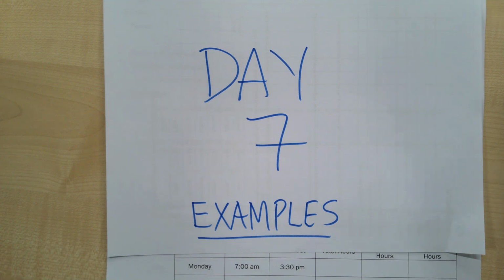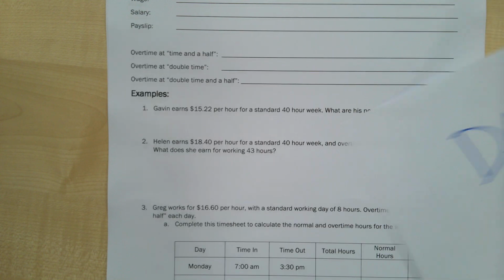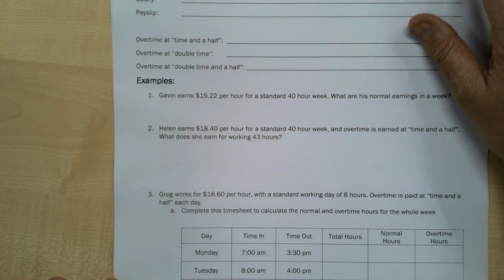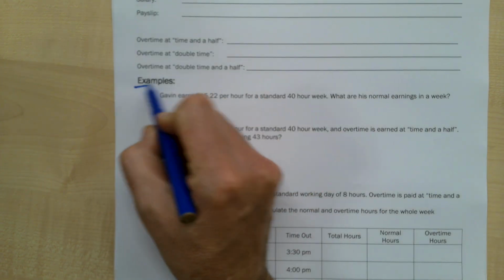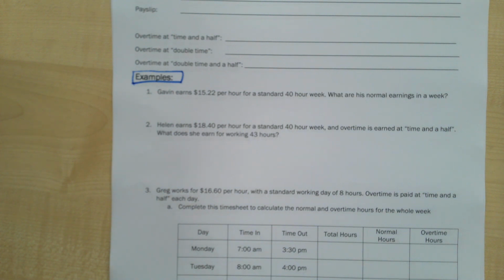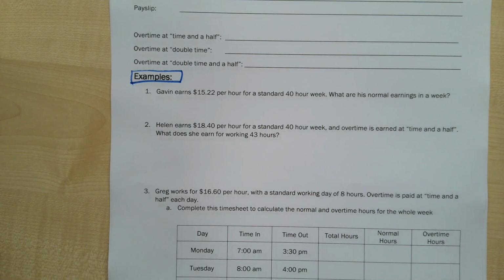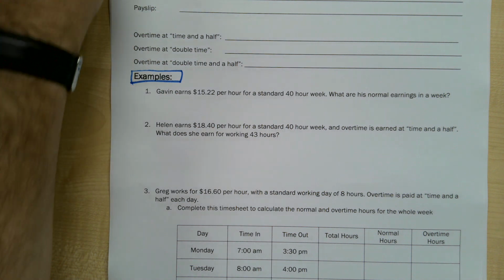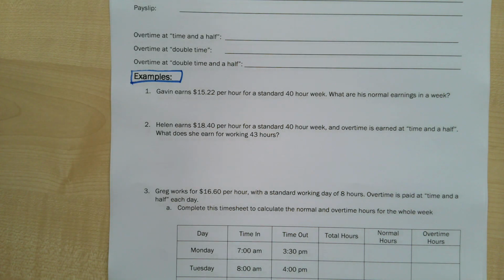Well, as you can see, it's day 7, and we're looking at the examples in the workbook, page 26. Okay, so this is where we're at. All right, so let's have a look at this. We're trying to calculate pay, looking at overtime, all that kind of jazz.